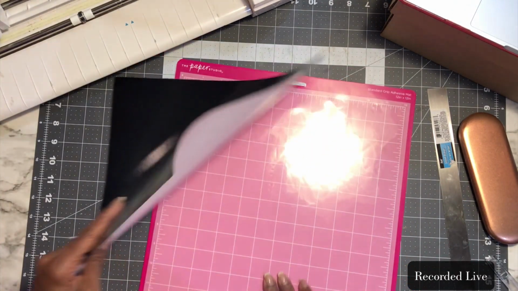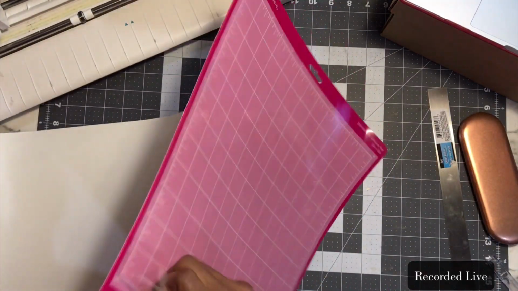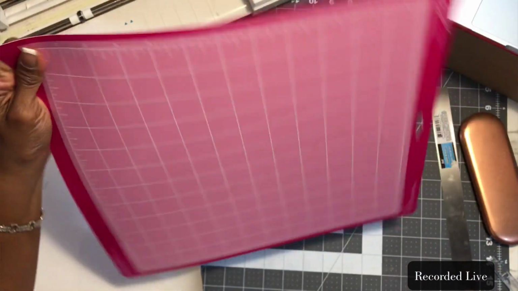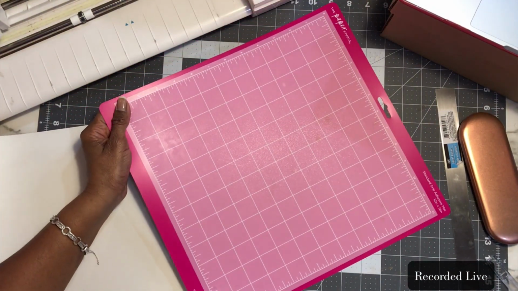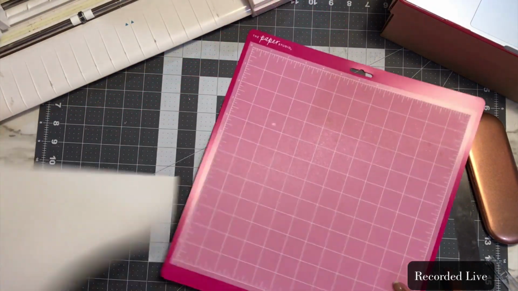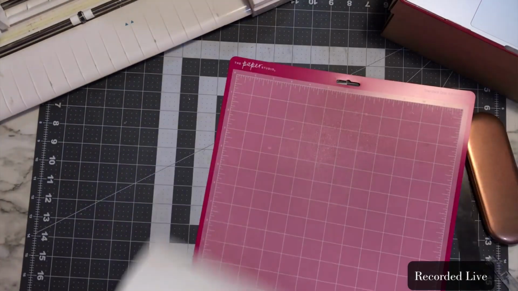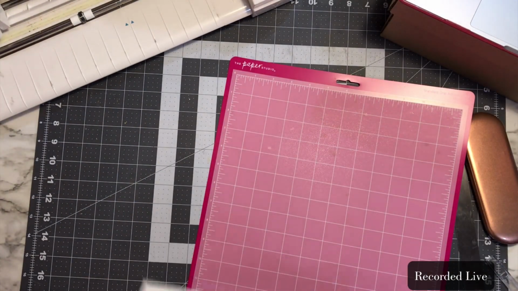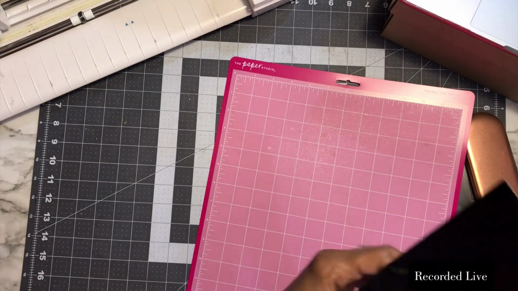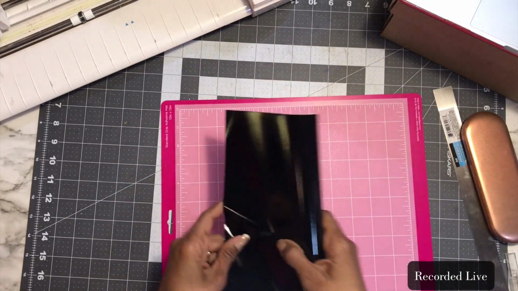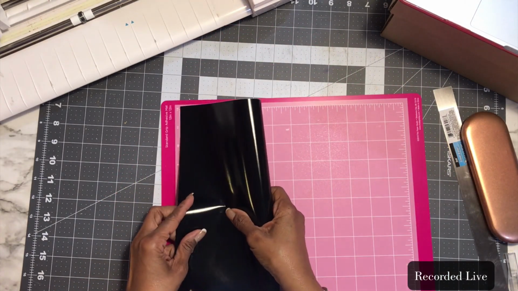From here, I'm going to line up my mat. Here's my mat. I'm going to pull the paper off. And I always keep the clear protector. I roll up my vinyl just a little bit so that I can make sure I get it on there perfectly right. And if you're not familiar how to do that, the other video shows you how to do that, as well as the one I'm going to post in a little bit.